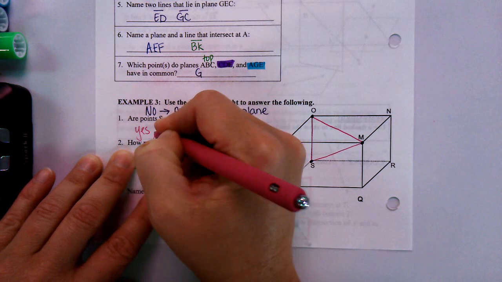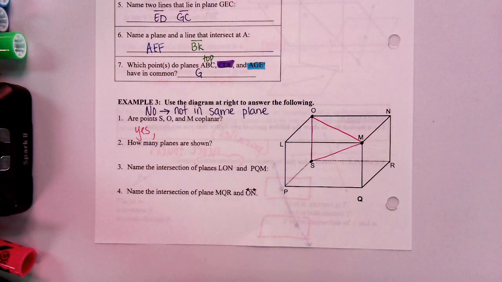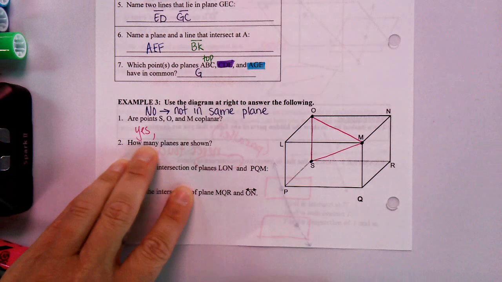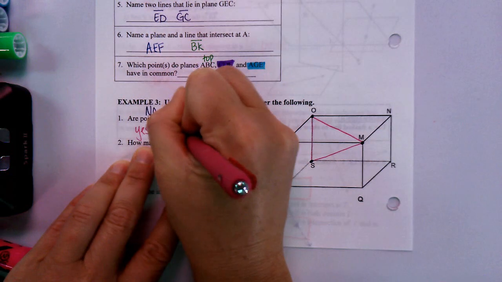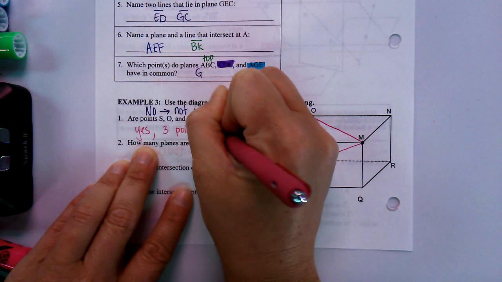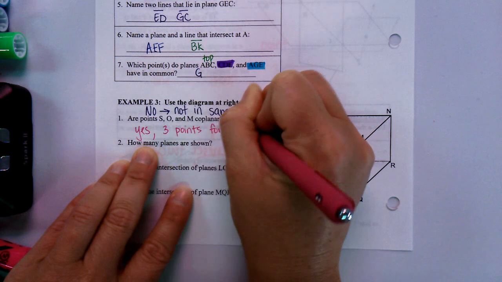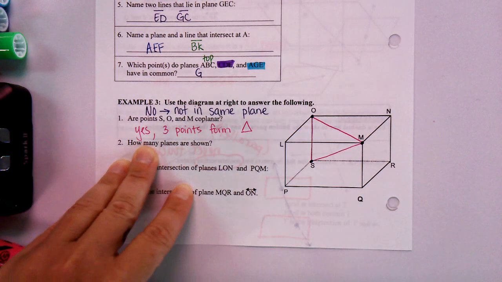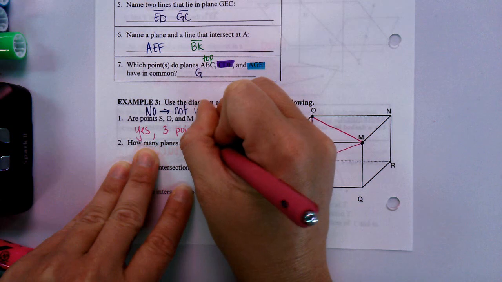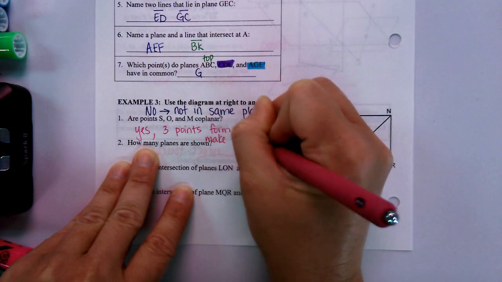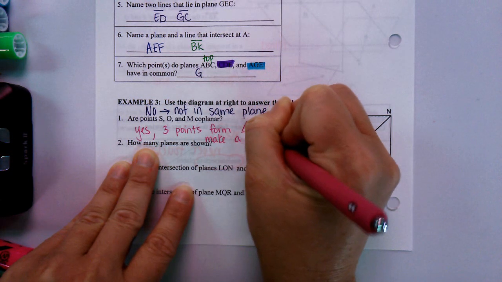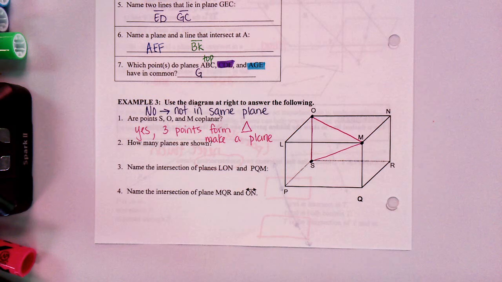Yes, and then I would have to say any 3 points not in a line make a plane. So 3 points that form, and we're just going to do shorthand, 3 points that form a triangle make a plane. So that's not official math terminology, but that's good enough for an answer for me.